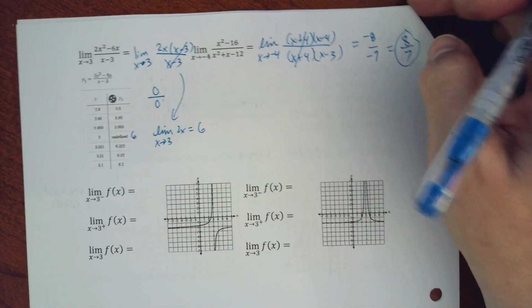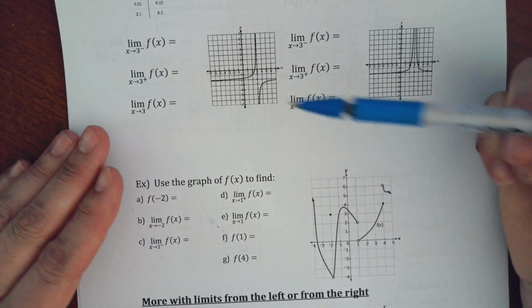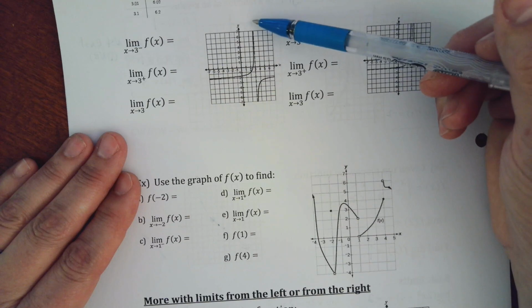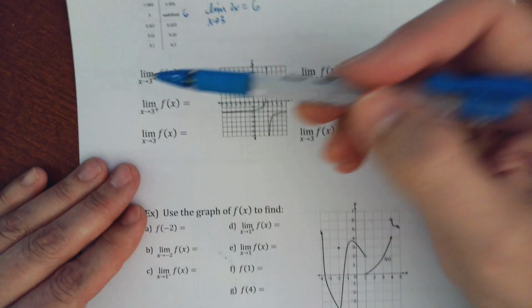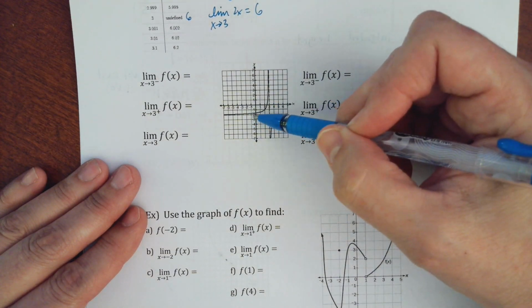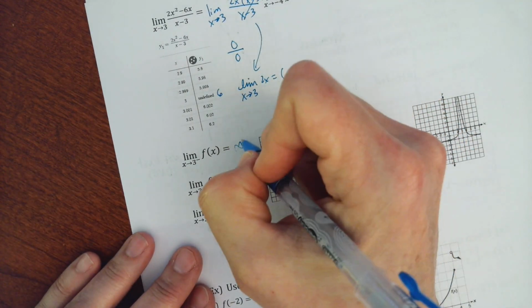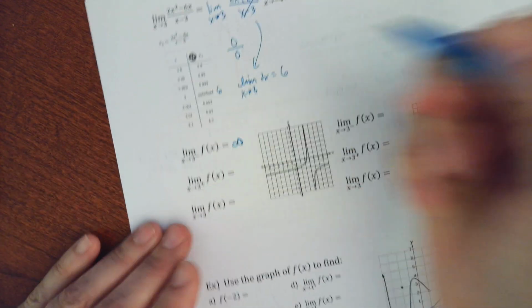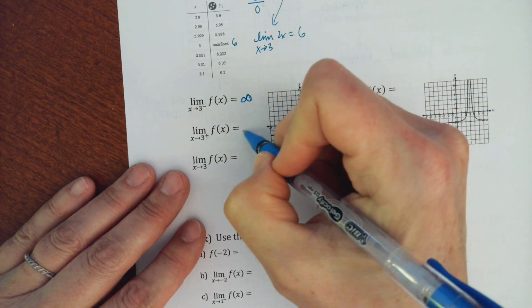Okay. All right. So now we're going to get into some limits that go to infinity. So whenever you have an asymptote and you're approaching the asymptote from one side or the other, you might go to infinity. So let's do 3 from the left. So as you get closer and closer to this vertical asymptote from the left, you're going up to positive infinity. And I know it seems like, oh, infinity has no limit, but you still just put it. 3 from the right is negative infinity.